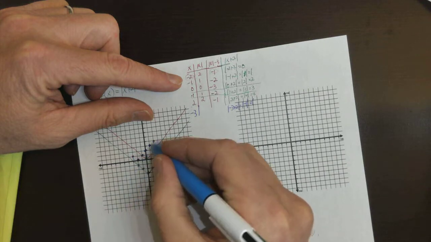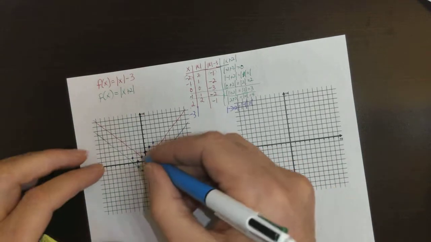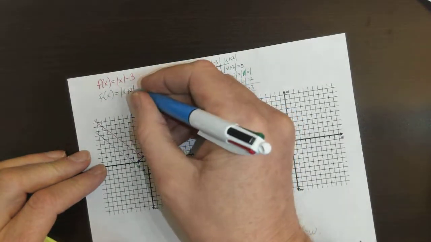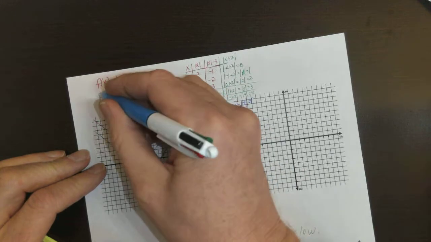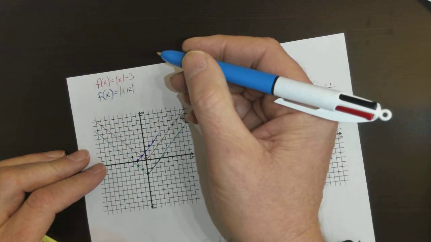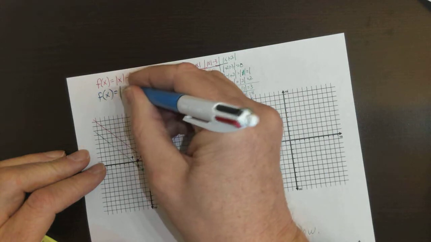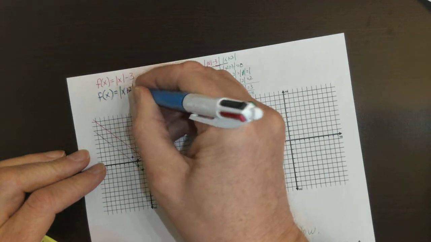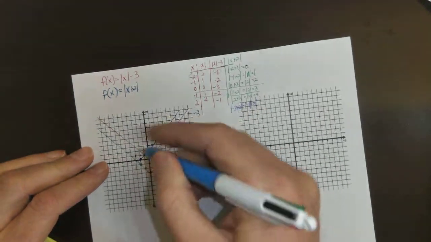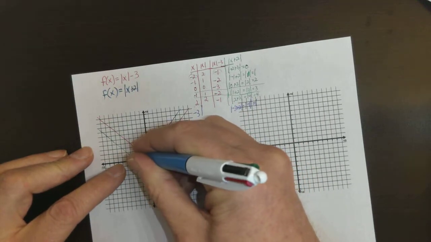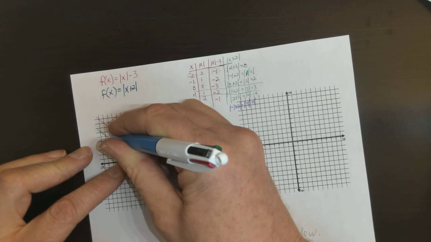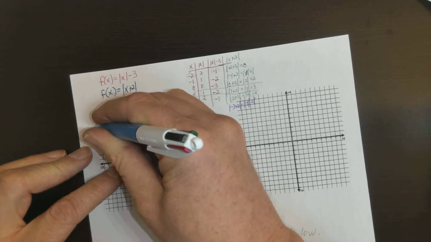So do you see the bend here in the absolute value? This is in blue. It follows right along there.